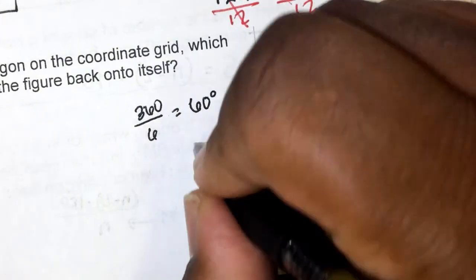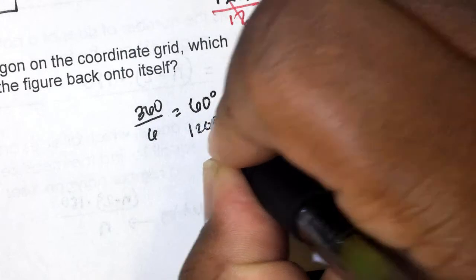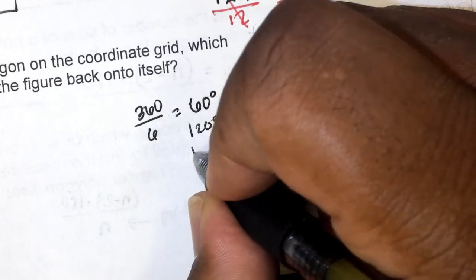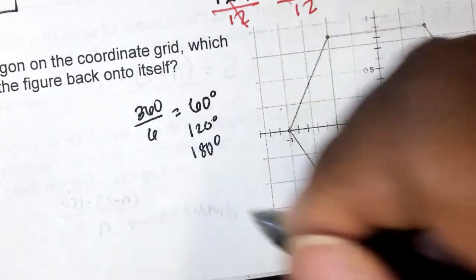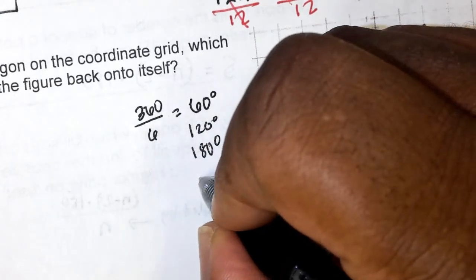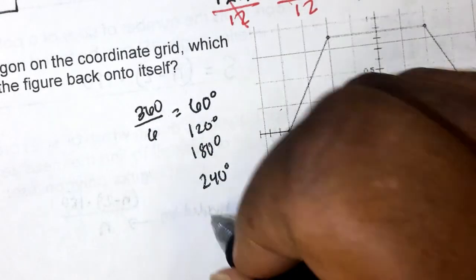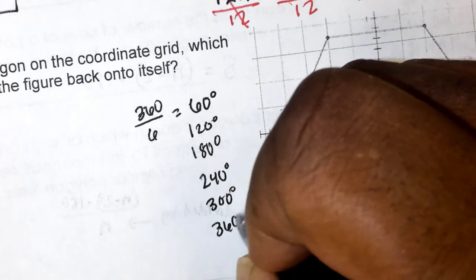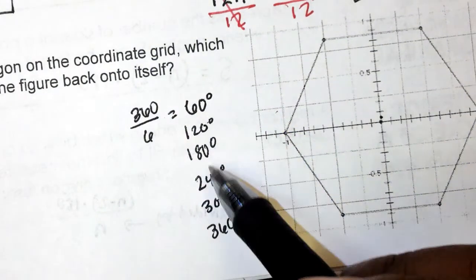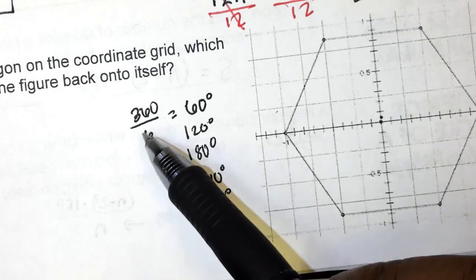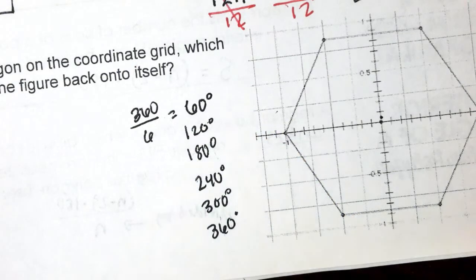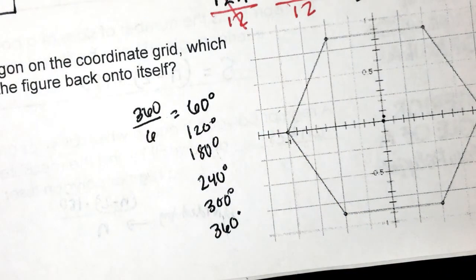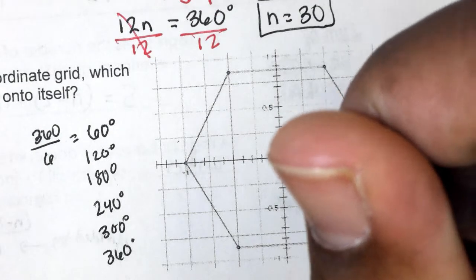So it could be 60, it could be 120, it could be 180. I just keep adding 60 every time. It could be 240, it could be 300, all the way up to 360. And that makes sense. All these are rotations I could do. I divided by 6, so there should be 6 different rotations I could do. And there are 6 different ones. Any of those rotations will land this figure on itself if you rotate it from the center.